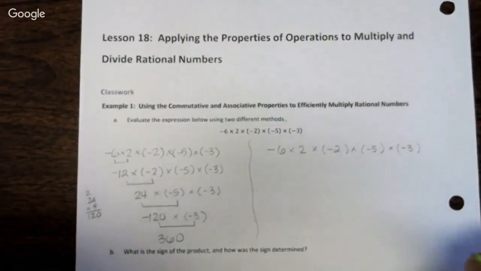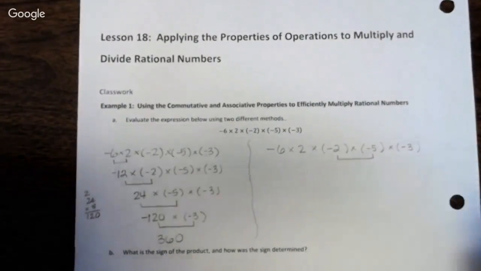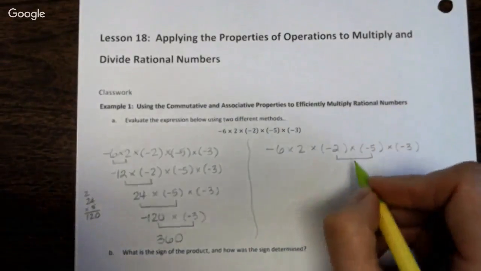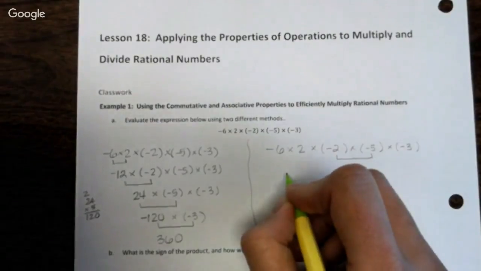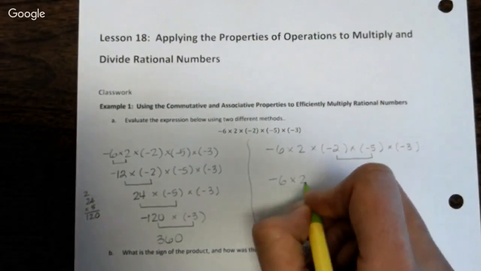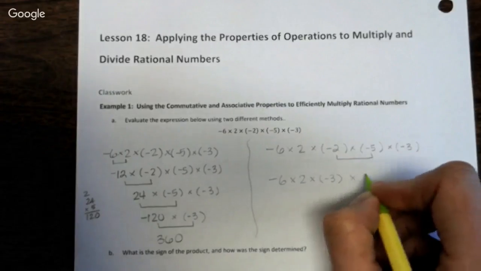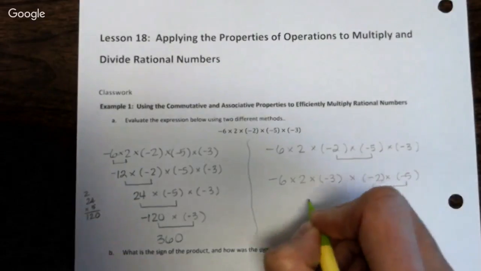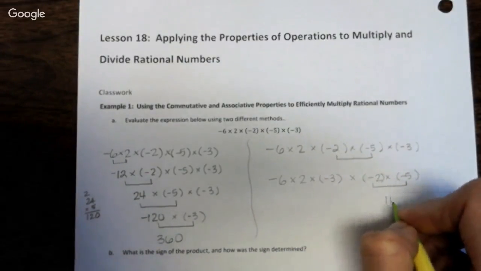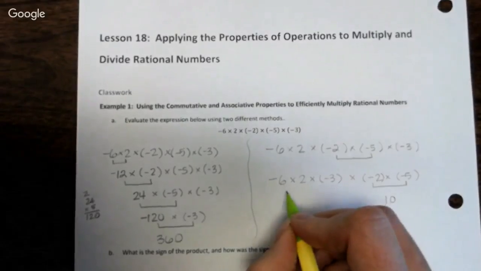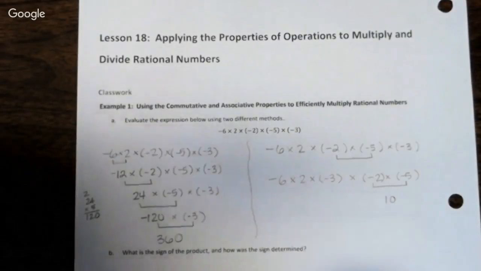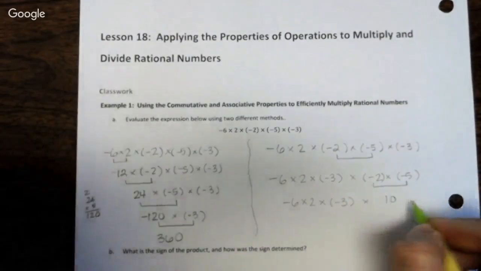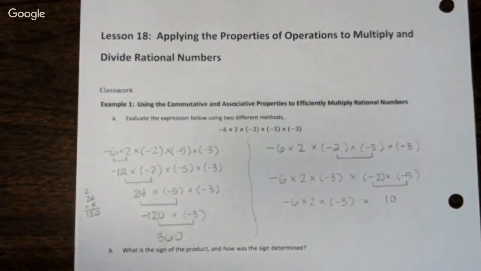All right, so right away, I can see that if I multiply these two numbers together, it's going to give me 10. And 10 is a very easy number to multiply by, so that would be a great group to do first. I'm just going to change the order and bring that -3 over first, and then do that grouping. So this one would be 10. Now, these three numbers, I can just rewrite them for now so that I'm multiplying those three numbers times 10.